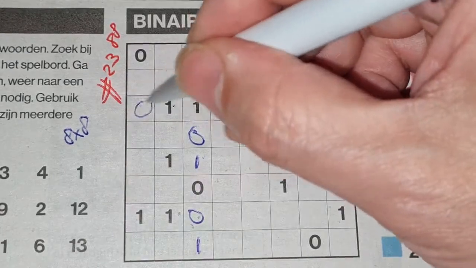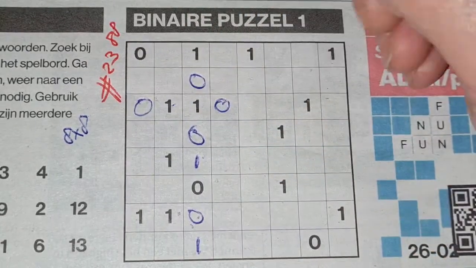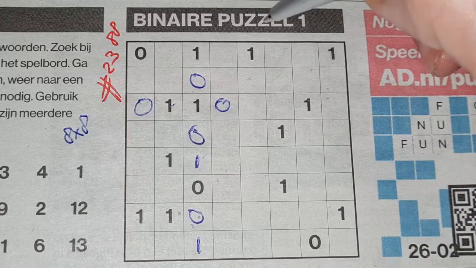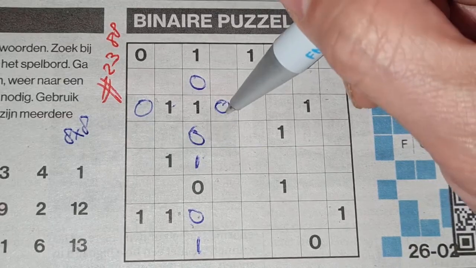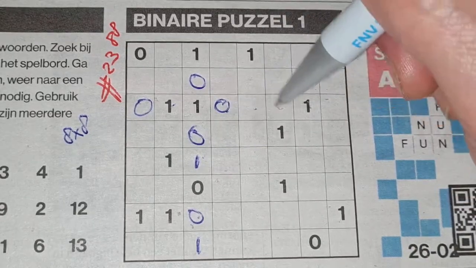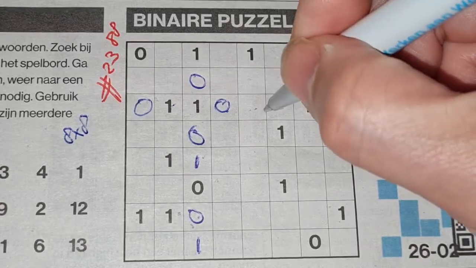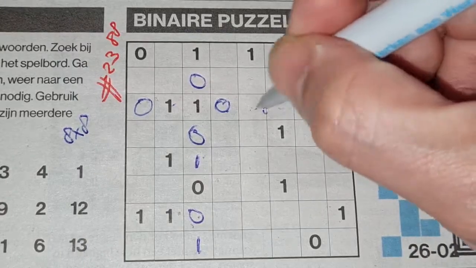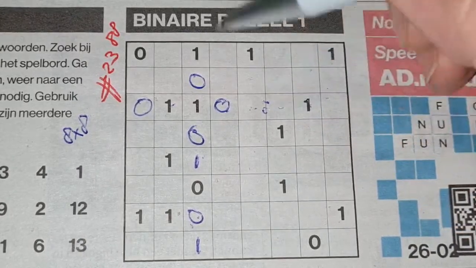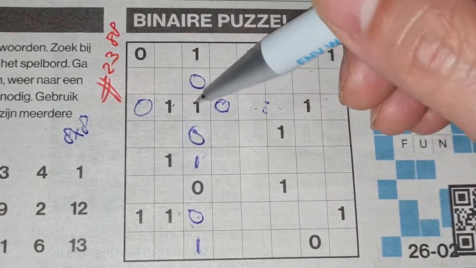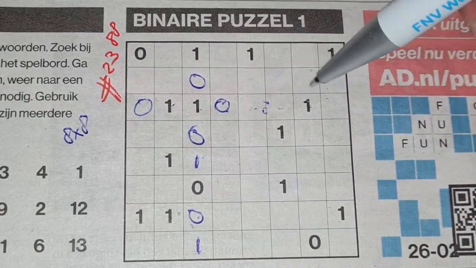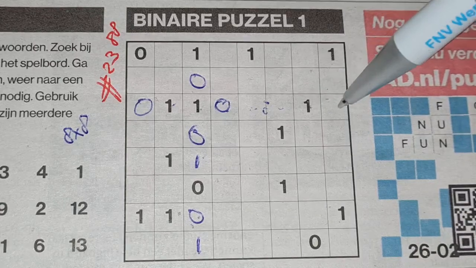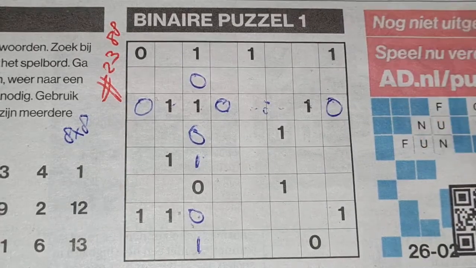Double 1, here no, there no. Between an O and a 1 with 2 empty boxes, there's always an O and a 1 here. I do not know in which order, but this is the first one, second one, third one, and the fourth one. So this box should be an O.